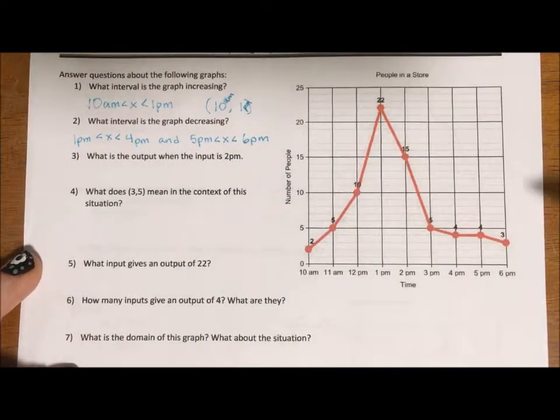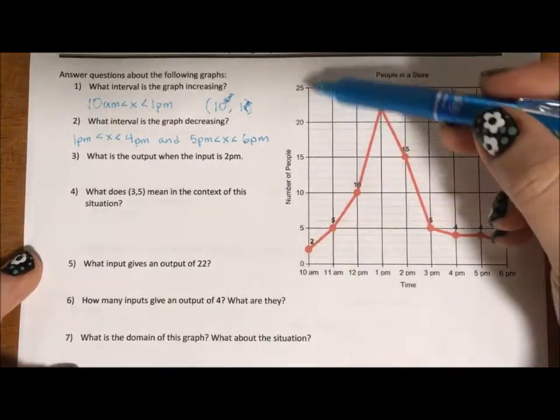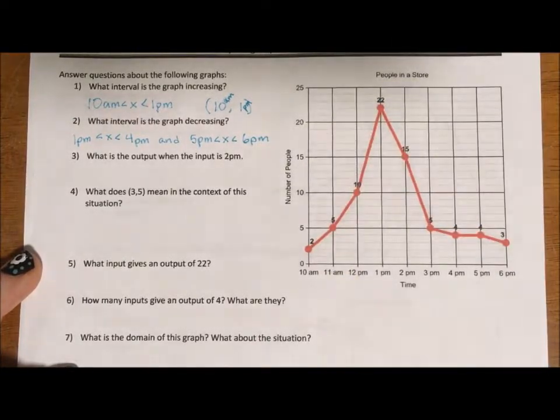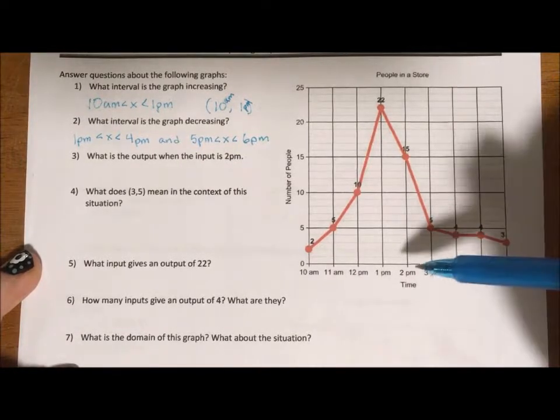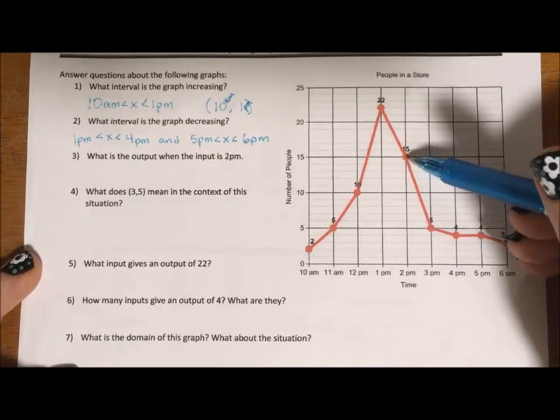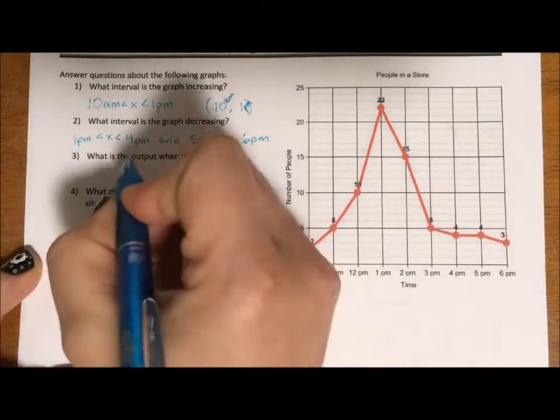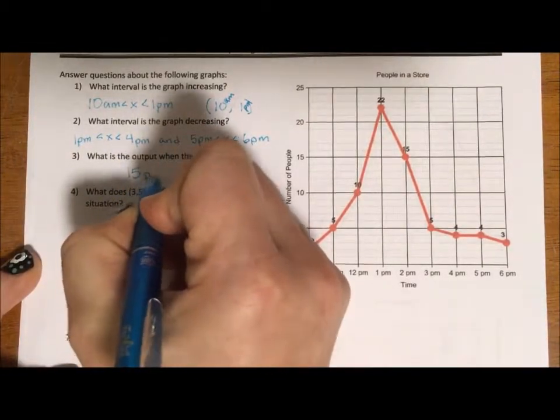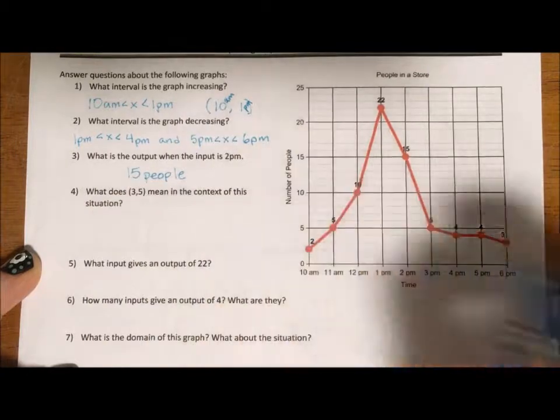It says, what is the output? So output is the stuff we really care about. At the end of the day, the people who work at the store care about how many people came into the store. They don't really care what time the people came into the store. They want the numbers. So output is always the part of the graph that we really care about. So it says, what is the output when the input is 2? Well, at 2 p.m. we go up to 15, and we see that the output is 15 people. Now we label, because numbers without labels are meaningless.